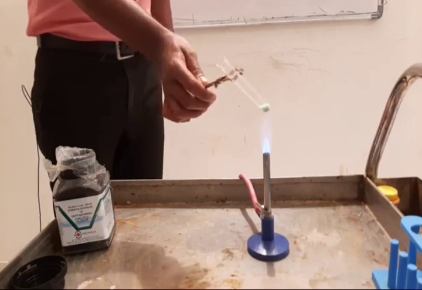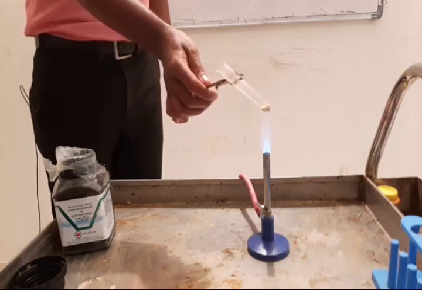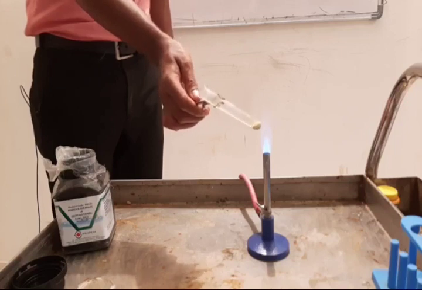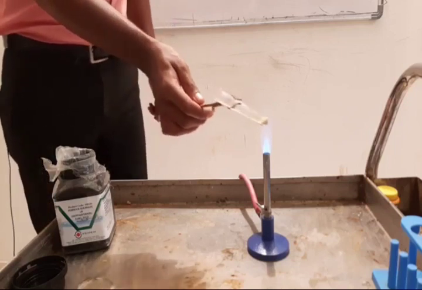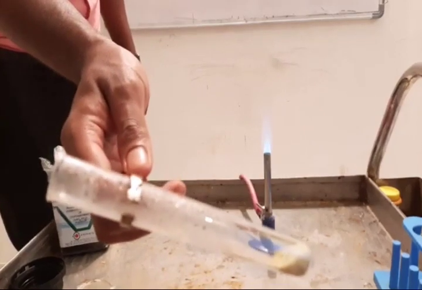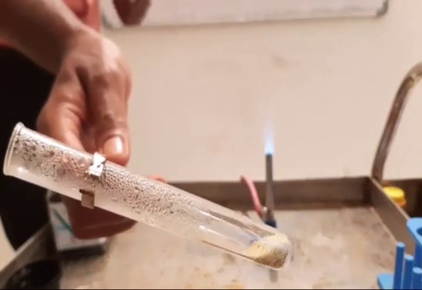Ferrous sulfate is green because of the water molecules. So when you heat it, you can see the first observation: the water molecules are lost. The water molecules present in ferrous sulfate escape from the test tube. You can see the water vapors. First the water vapors are lost when you heat ferrous sulfate.